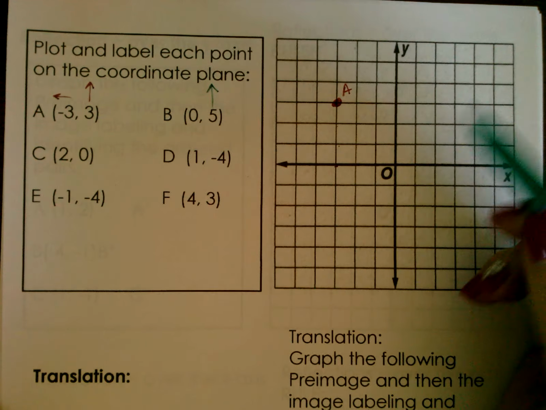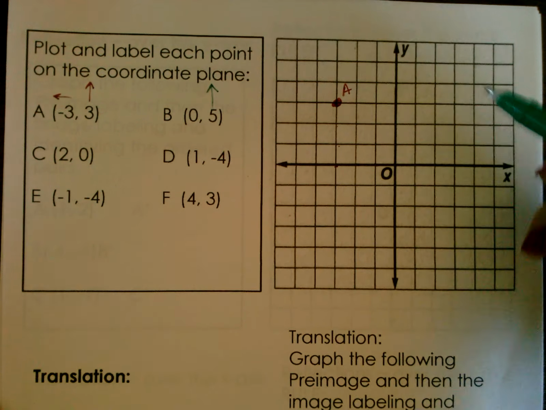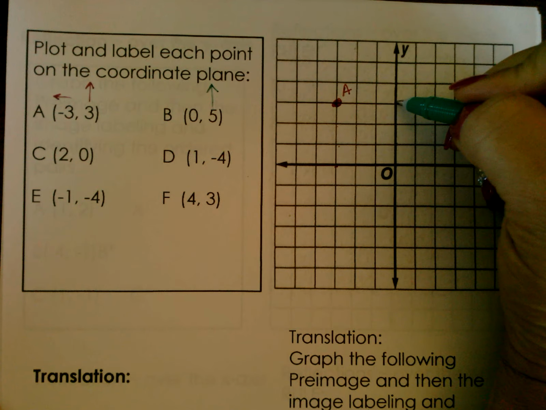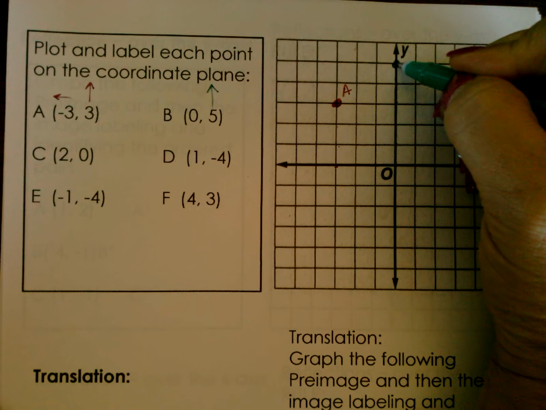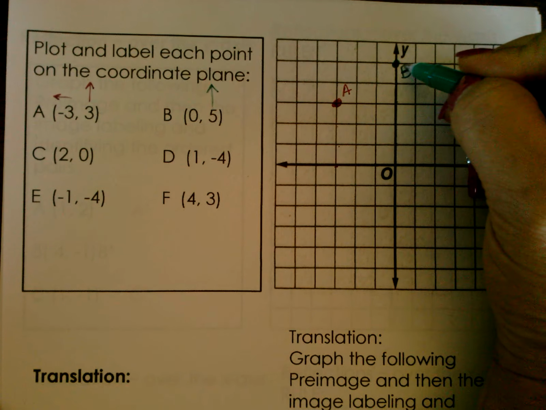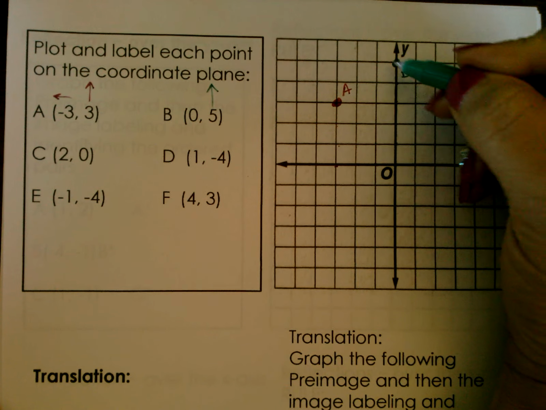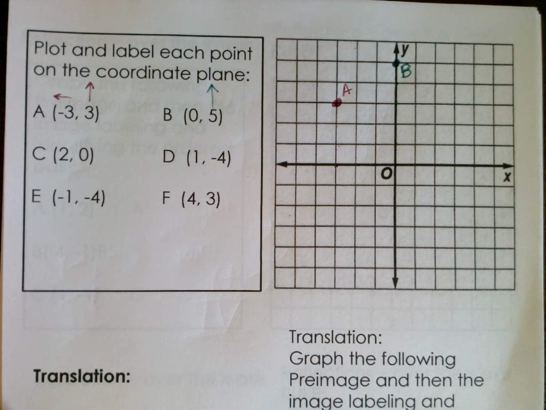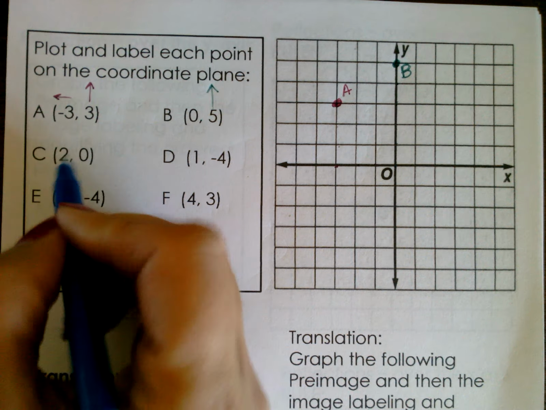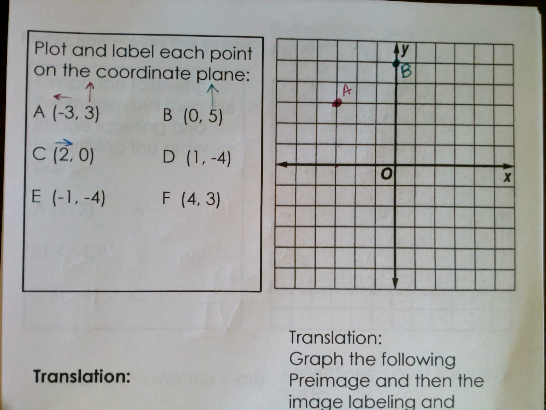Now I would start back at the origin. Oh, I don't move left or right because I have a 0. 5 is positive, so I will move up 5. So no right or left. 1, 2, 3, 4, 5. Remember to count the crosshairs, not the rows.